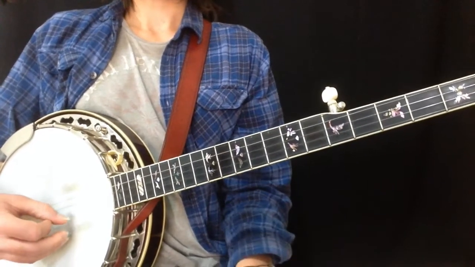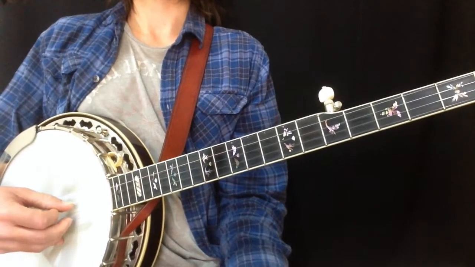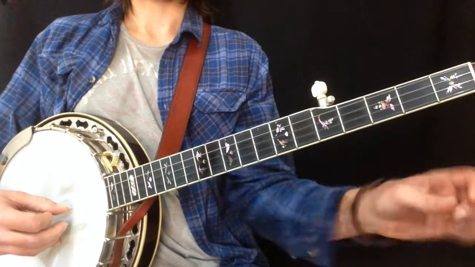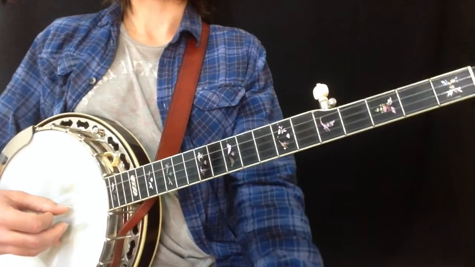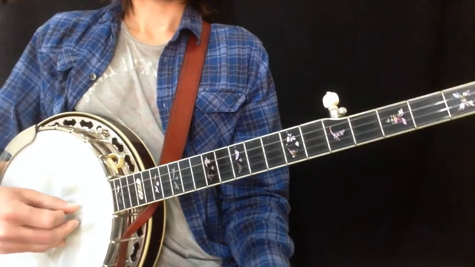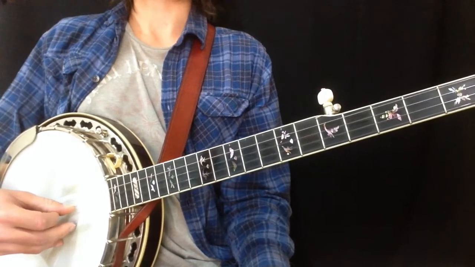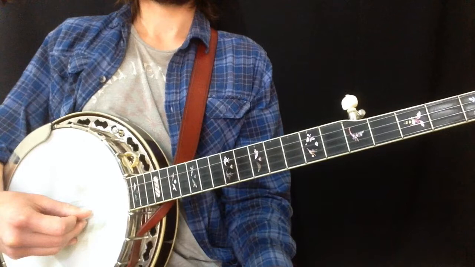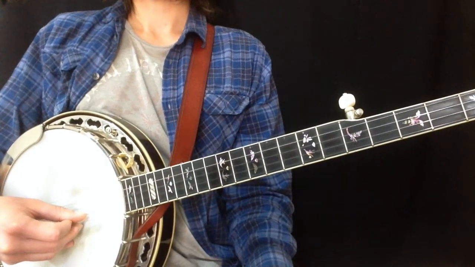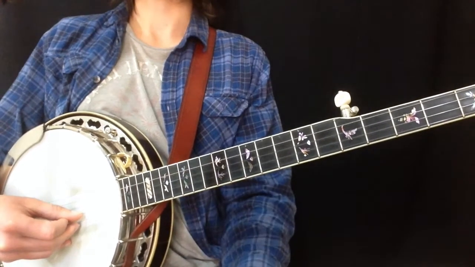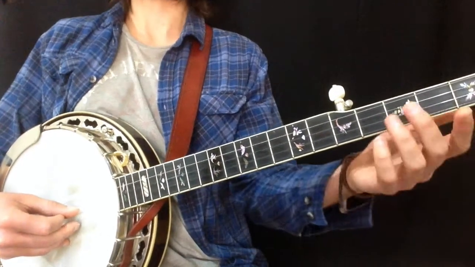So if we take a look at how we can play a G major scale all on a single string, we'll be able to see the formula, the way the scale is constructed. So let's start out playing the open G string. From our first note, and this is standard for every major scale, we're going to move up a tone.